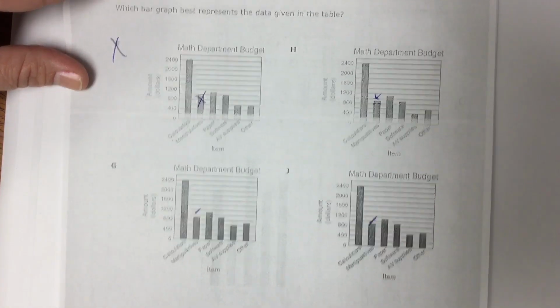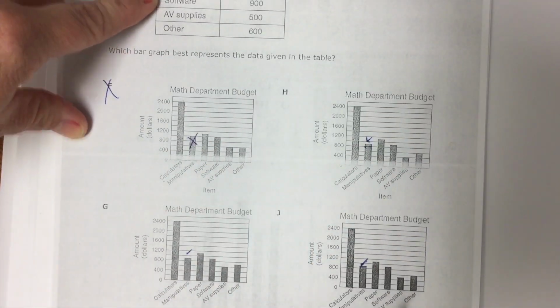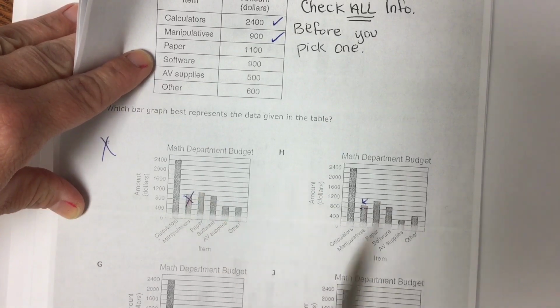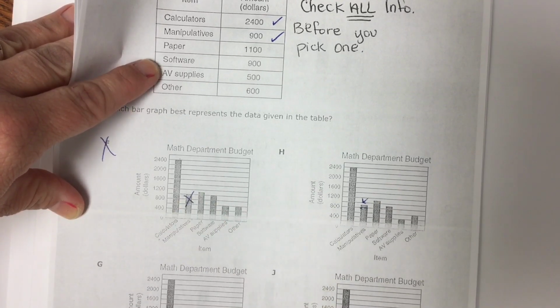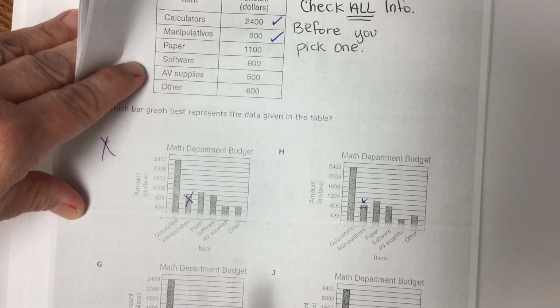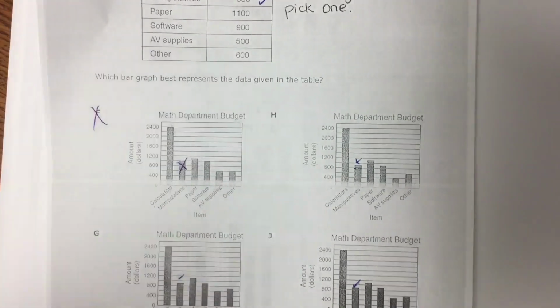Okay, so now you're just going to look, and you're going to see which one of these has $1,100 spent on paper, $900 on software, $500 on AV supplies, and $600 on other. Okay?